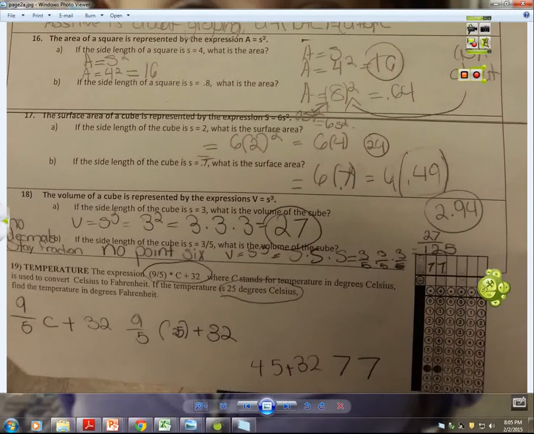The expression is 9 divided by 5 times C plus 32, where C stands for the temperature in degrees Celsius, and it is used to convert Celsius to Fahrenheit. If the temperature is 25 degrees Celsius, find the temperature in degrees Fahrenheit.